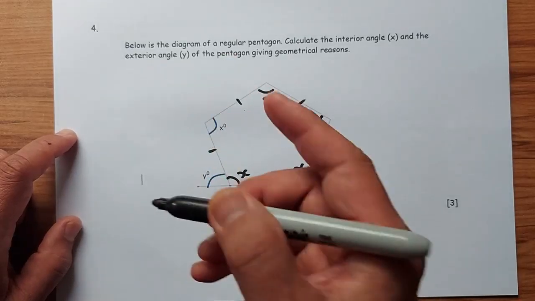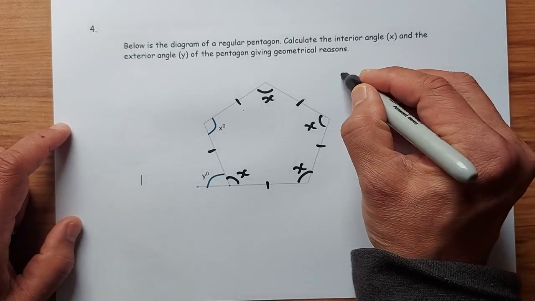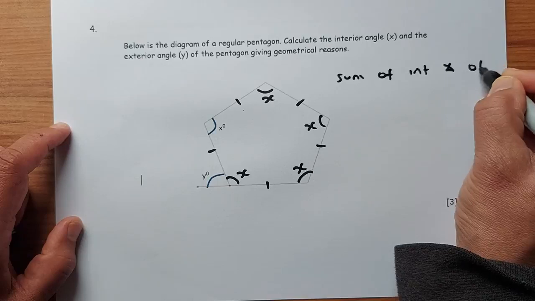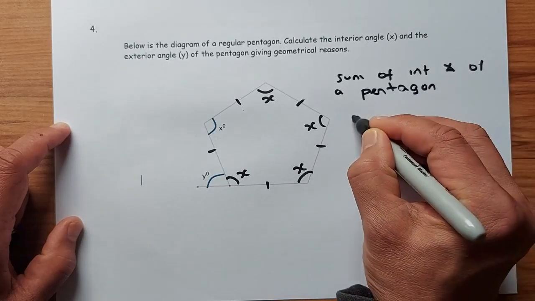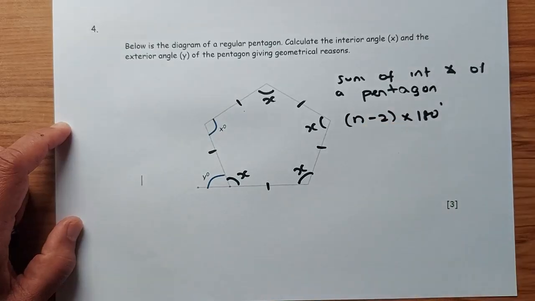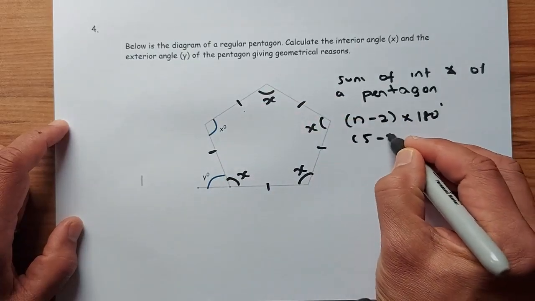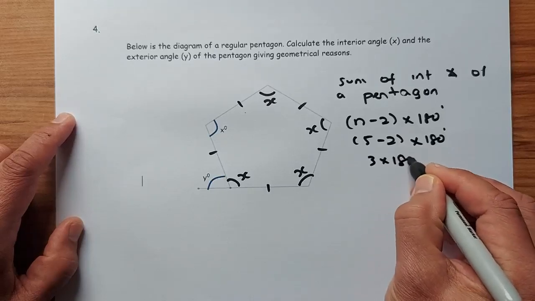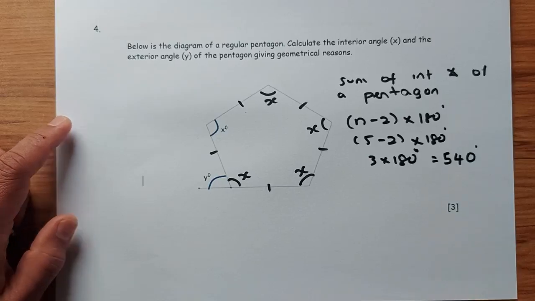So we calculate x first. So the sum of the interior angles of a pentagon. If you do not know, the formula is n minus 2 times 180, where n is the number of sides. So because there are 5 sides in a pentagon, it's going to be 5 minus 2 times 180. There will be 3 times 180, and the total sum is going to be 540 degrees.